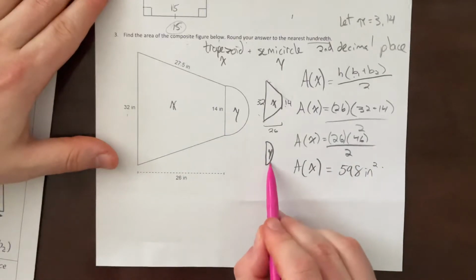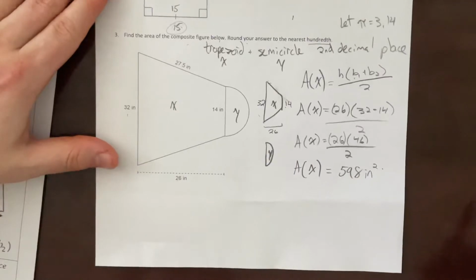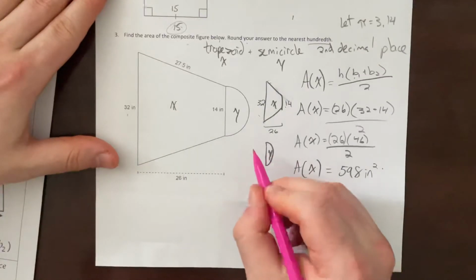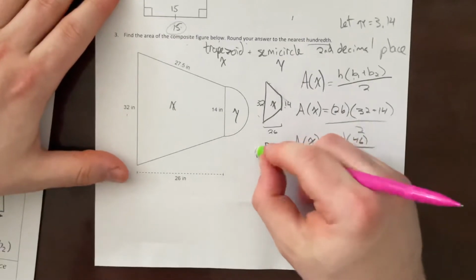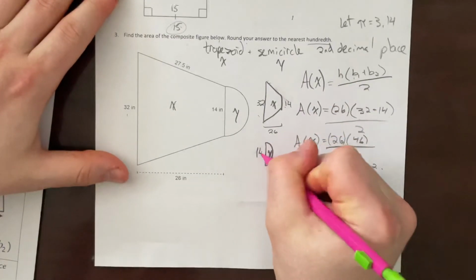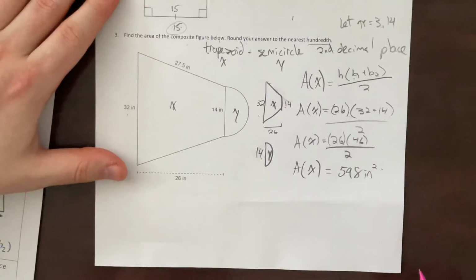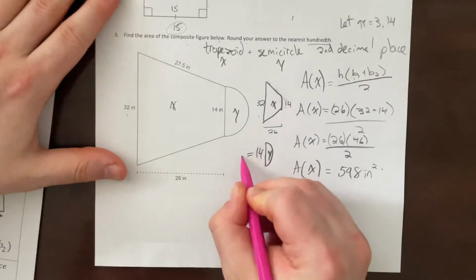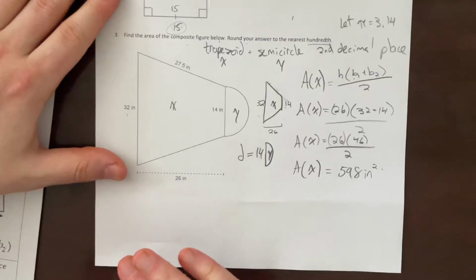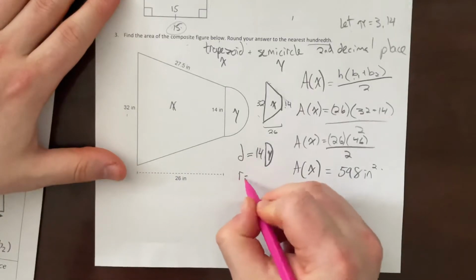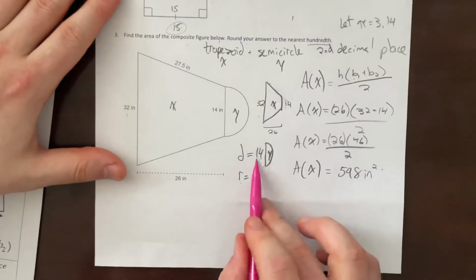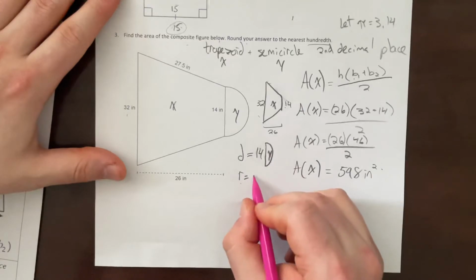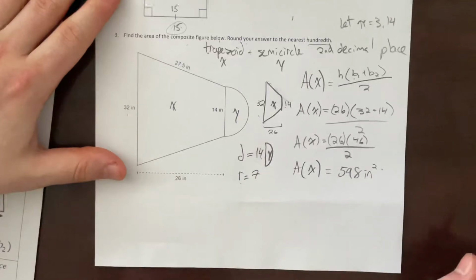Don't forget, we still need to have our semicircle Y. So we're going to say, all right, well, what does it give us? If we're saying this part is 14, let me write that a little better. We're saying this part is 14, but what is that 14? Well, that is going to be the diameter, which possibly helps us because we know that the diameter is twice the radius, which means that the radius is half of 14. So we're going to say it's 7.